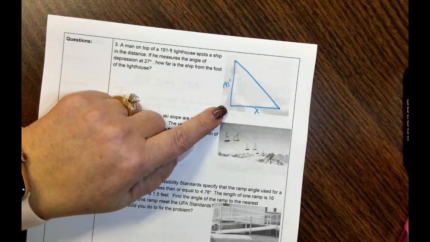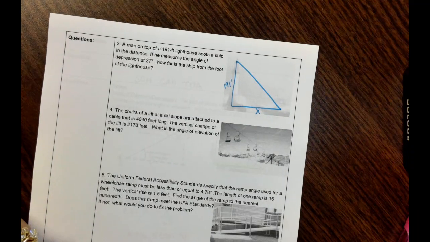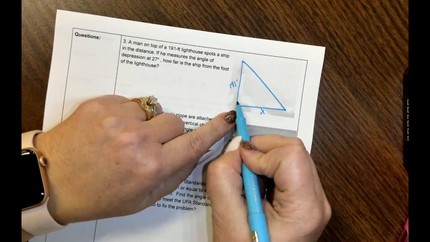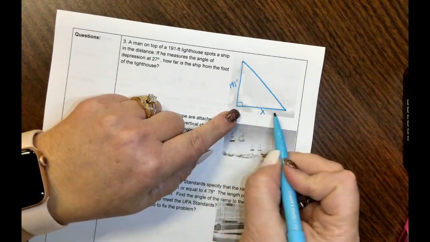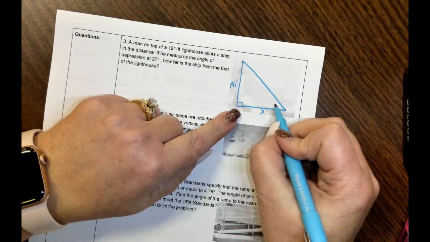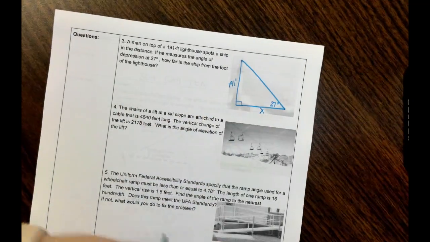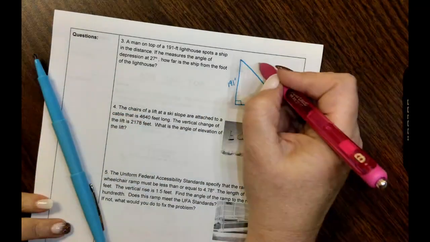Now the problem is, where does the angle go? If you remember, the angle of depression and the angle of elevation are always based off of the horizontal line. Well, this is the horizontal line. This is a 90-degree angle. This is the horizontal line, which means that this is 27 degrees. Now, technically, I know angle of depression is from up looking down.